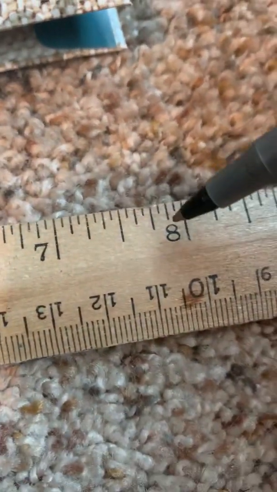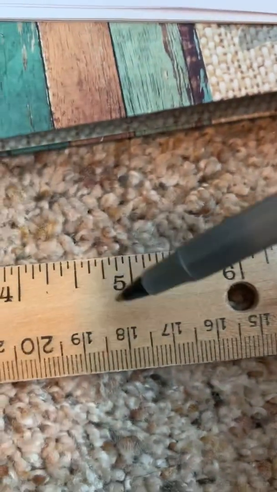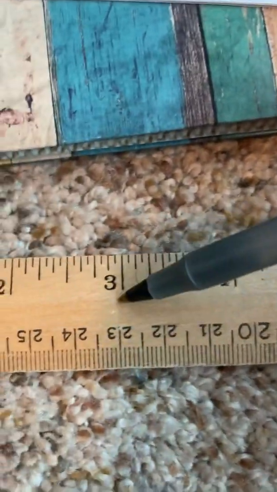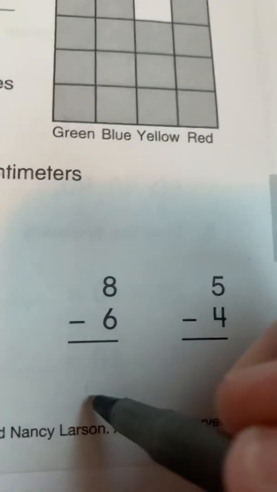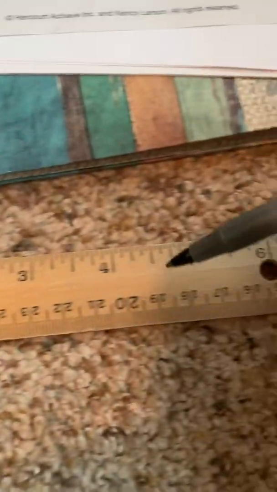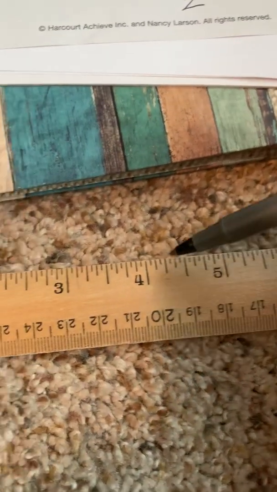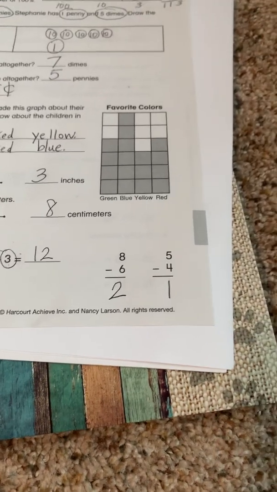So we're here at the 8, and we're going to take away 6. 1, 2, 3, 4, 5, 6. All right, so the answer is 2. And then 5, take away 4. 5, take away 4. 1, 2, 3, 4. 1 is the answer. All right, you might have another way that you like to do subtraction.